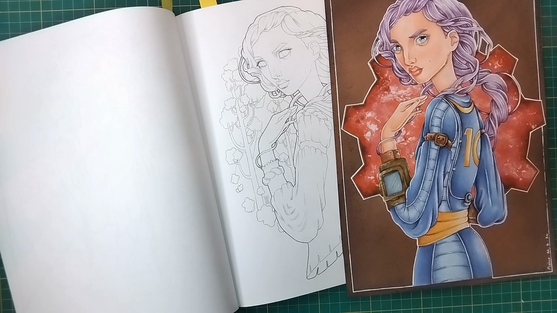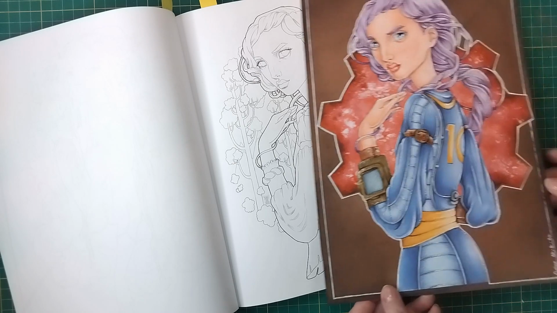I think it's really got that Fallout vibe that I was going for. If anybody has played the game or watched the TV series, maybe you can tell me how well I've actually done with that. But I think it has done super well. I am really happy with her.